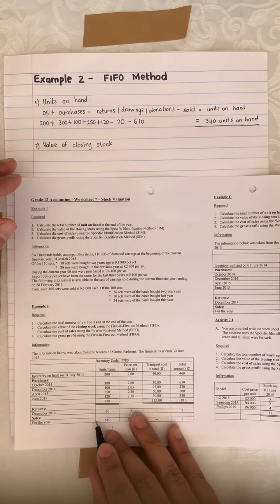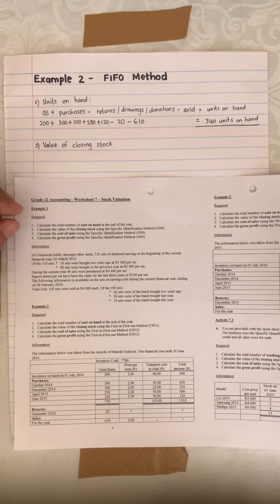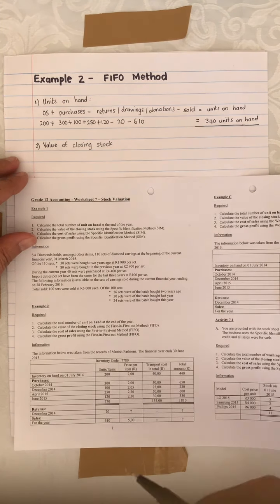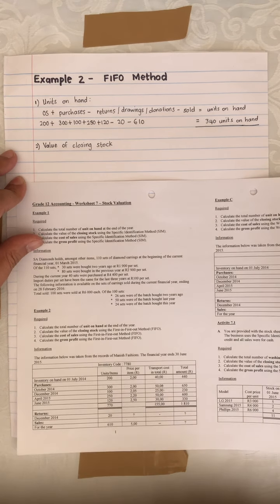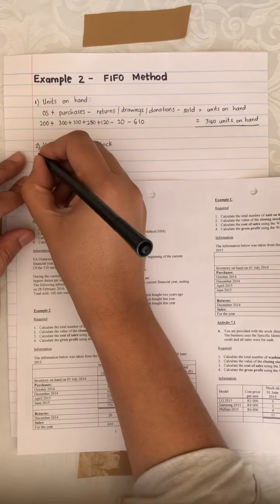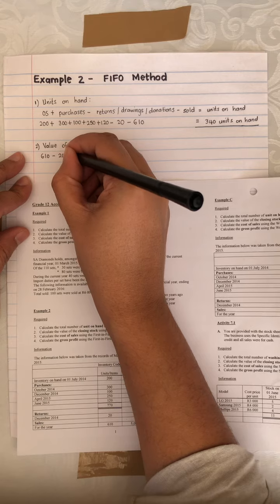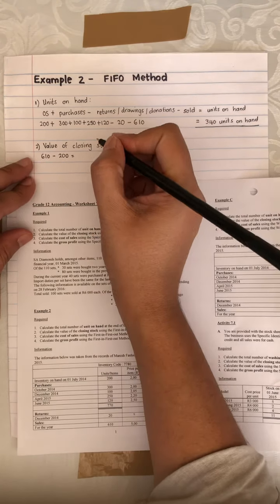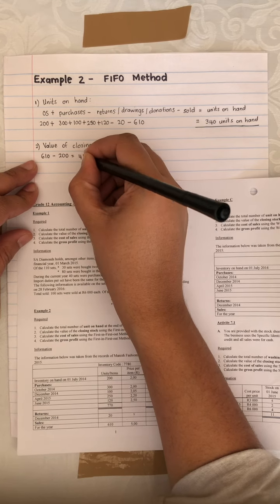They just tell us we sold 610. But how do we sell that 610? We first allocate it to what we had bought first. So let's have a look. Of the 610, let's first sell 200. That was our opening stock. So we are left then with 410.